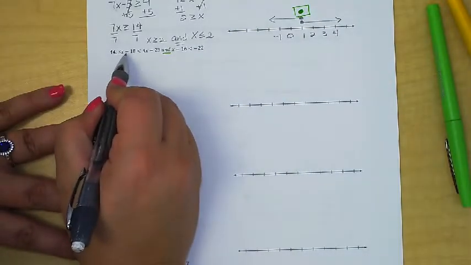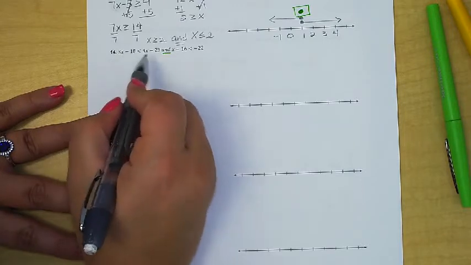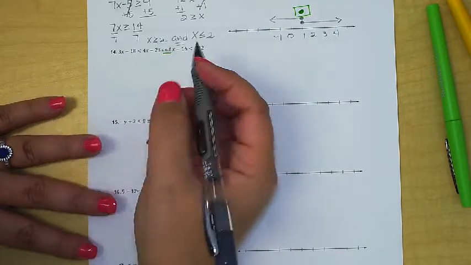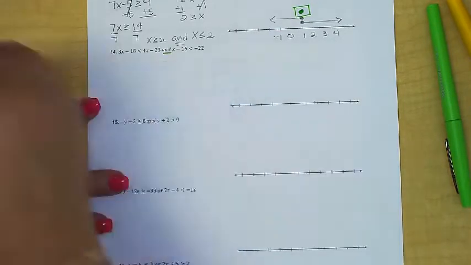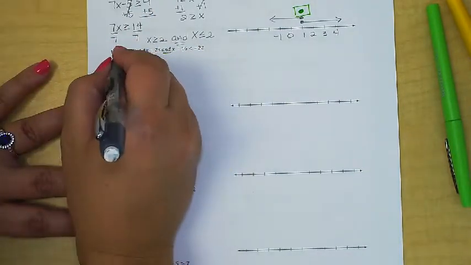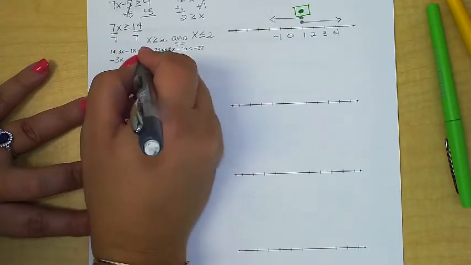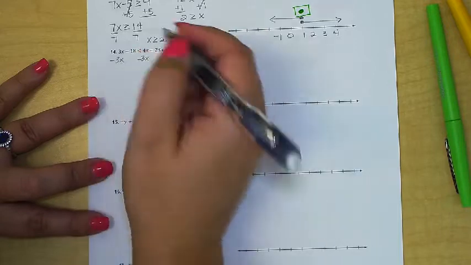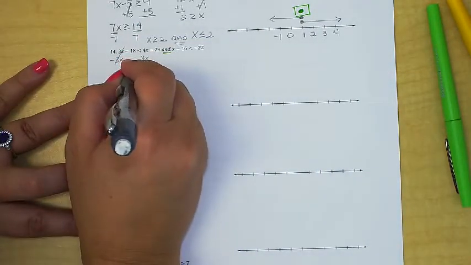Starting on this one, I don't have grouping symbols or like terms that I need to combine on the left or the right, but I do have variables on both sides. So you probably are starting, hopefully, to get the idea here. We have to take one of these x terms and eliminate it with the opposite sign. And again, I like to keep it positive if it is ever possible. So it's going to be this one, at least for me.